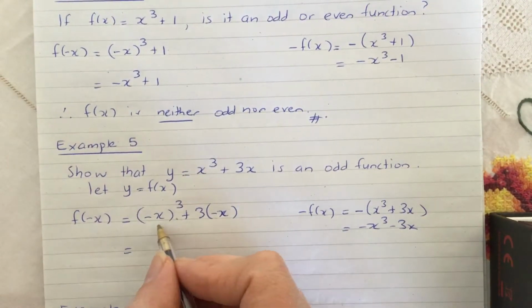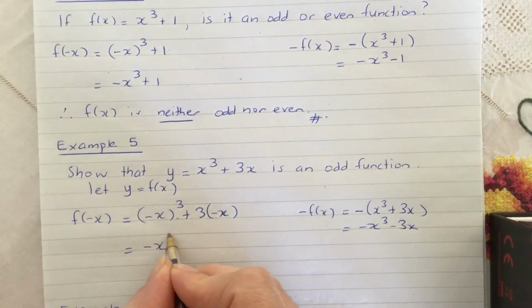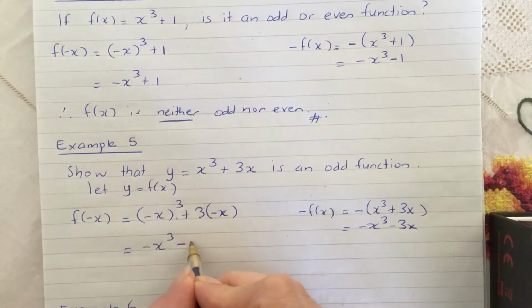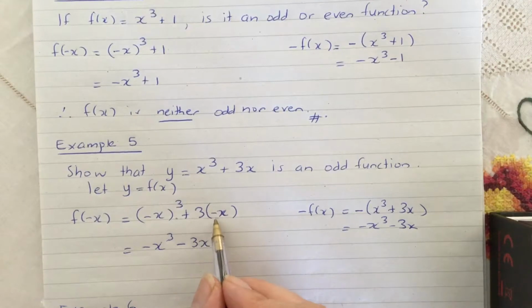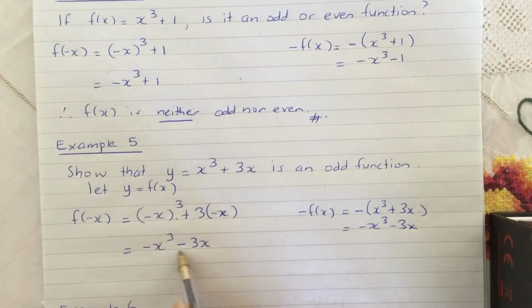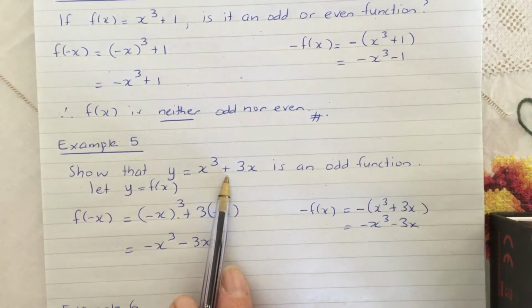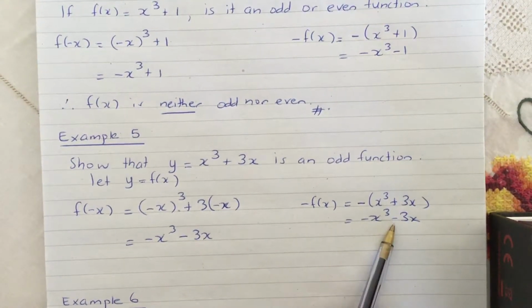Minus x times minus x times minus x, that's what minus x cubed is, happens to be minus x cubed. Plus 3 times minus x is equal to minus 3x. All right, so you can say plus 3 times minus x gives you a minus result, minus 3x. Okay, is that equal to this? No, it's not even. Is it equal to this? Yes, it is odd. You've actually proven that it's odd.